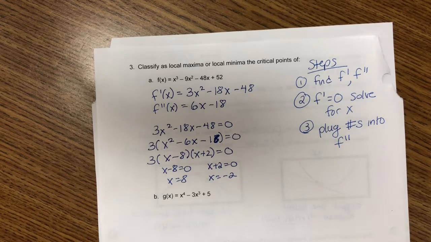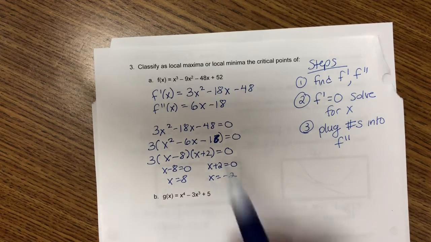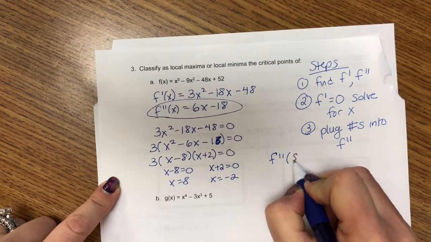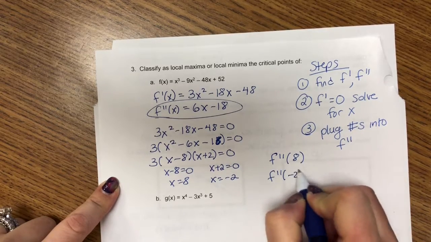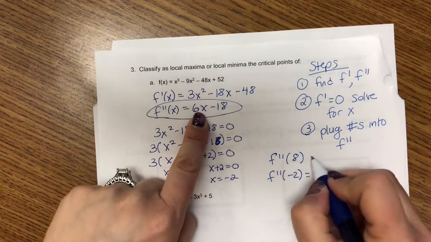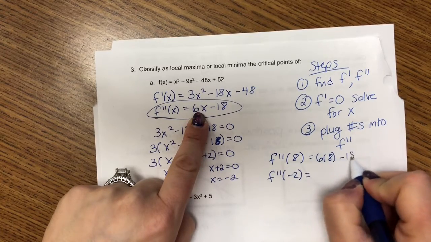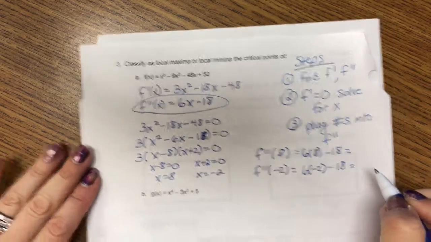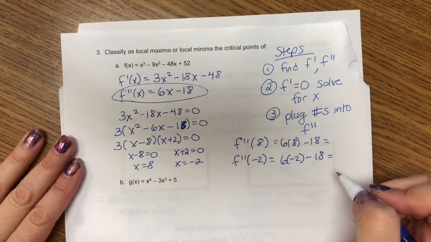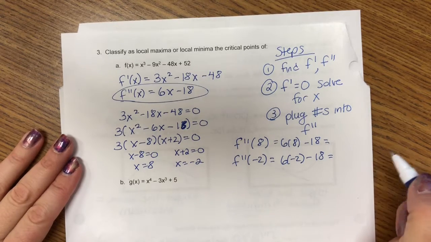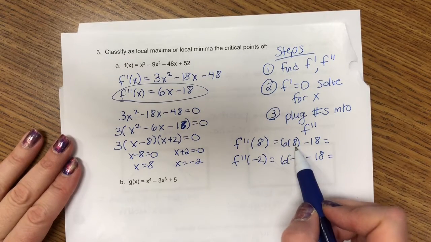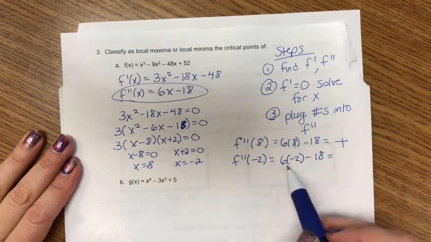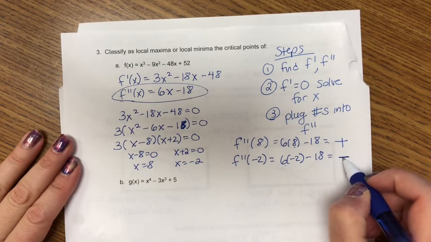So we have to take those values and substitute them into the second derivative. So we're going to find f double prime of 8 and f double prime of -2. So 6 times 8 minus 18 and 6 times -2 minus 18. You could use your calculator. It really doesn't matter the actual value. It just matters if it's positive or negative. So 6 times 8 is 48. Minus 18 is going to be positive. This is going to be -12 minus 18, negative.